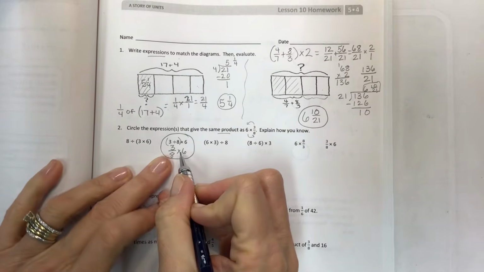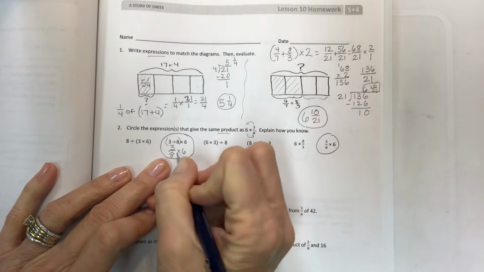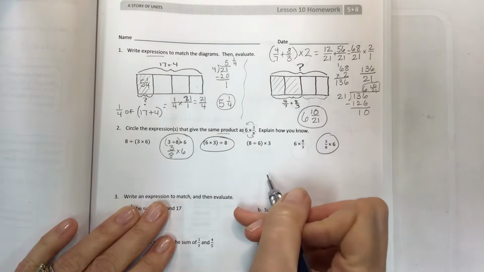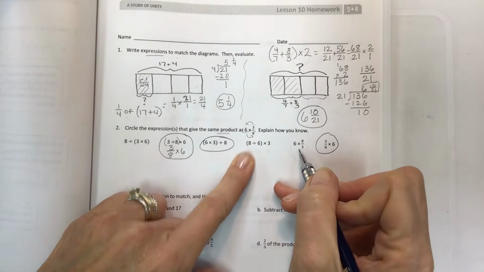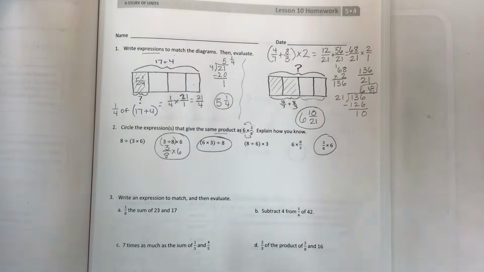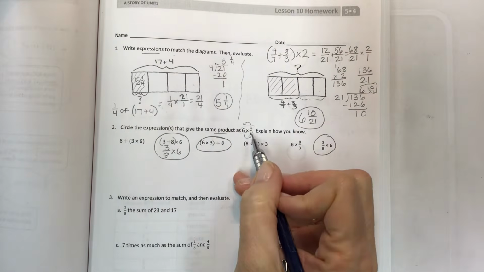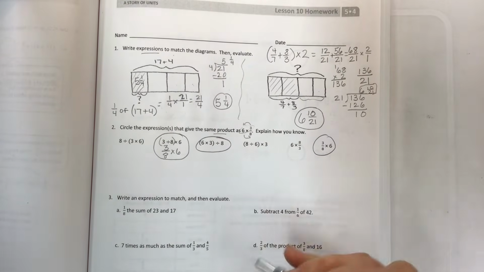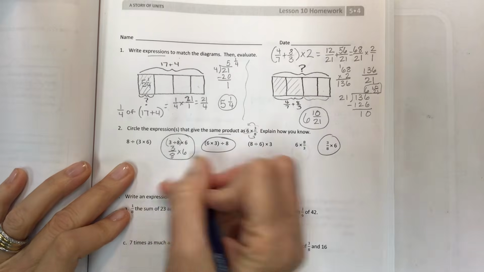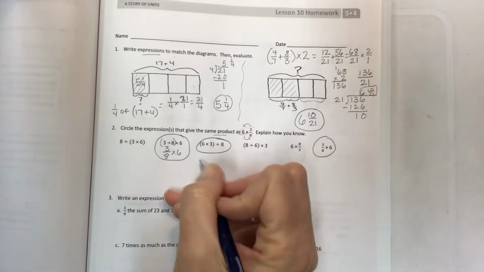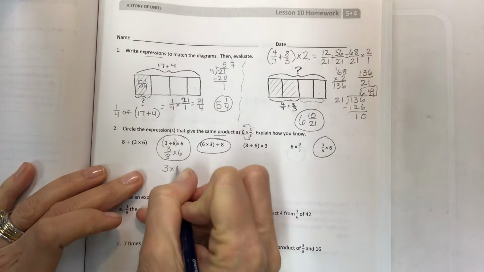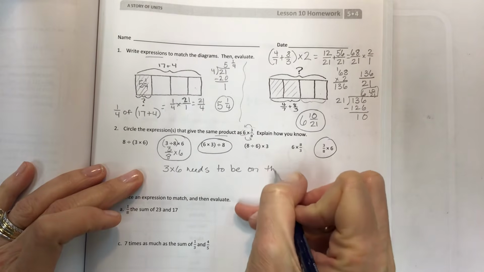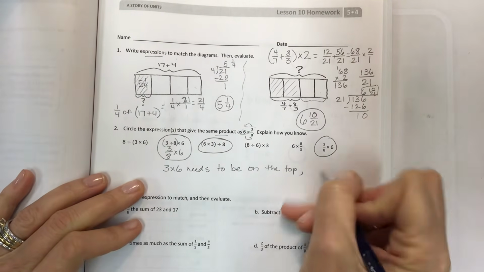The answer key does not include that one. That's wrong. This is right. This is right. 6 times 3 over 8 or divided by 8, that's right. This is wrong. This is wrong. They are wrong because they're changing the 8. 8 should be the denominator or the divisor. Okay, so the order from top to bottom really matters. All the ones that are circled, the 3 times 6 needs to be on the top. 8 needs to be on the bottom.